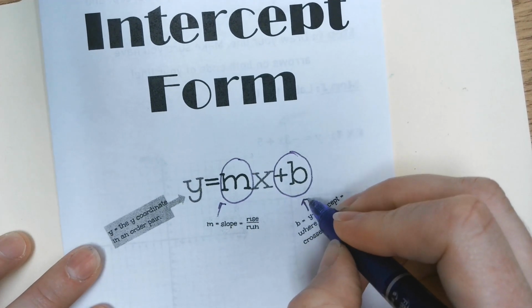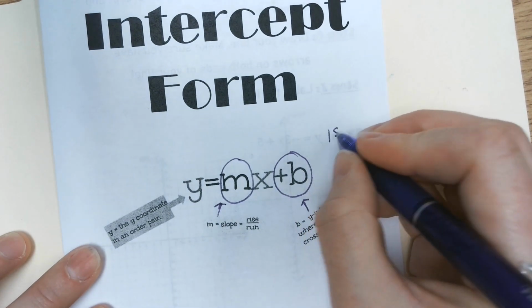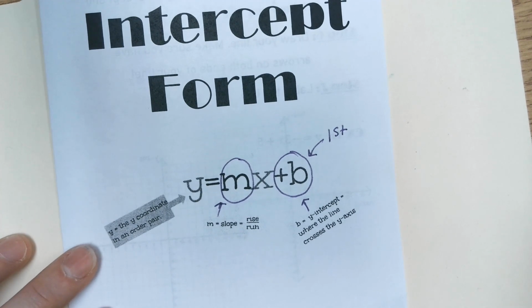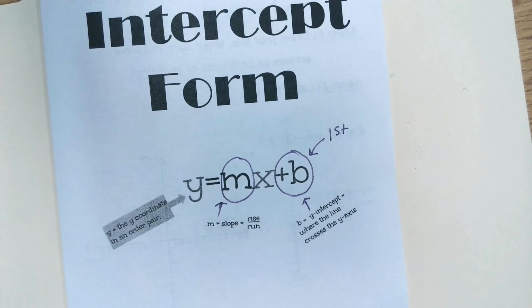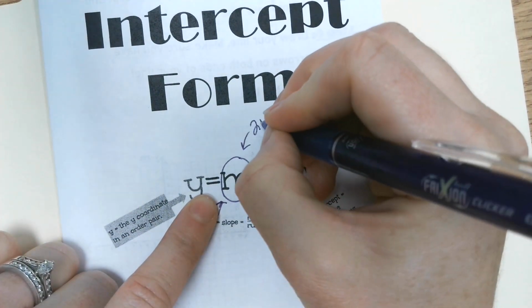B is your y-intercept. When you graph, you are going to graph this first. Graph your B first. B is the one without the x. So it doesn't necessarily have to be mx plus b. It could be b plus mx. And then you do your m, which is rise over run, second.